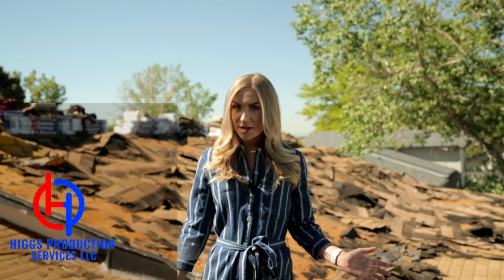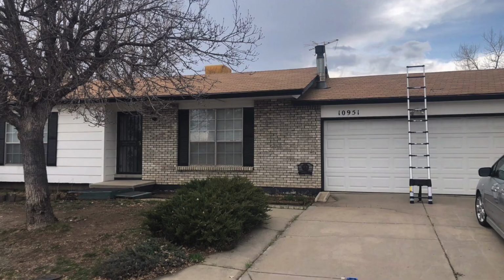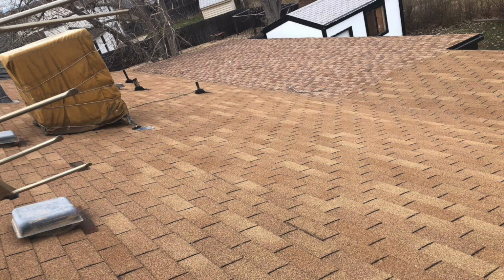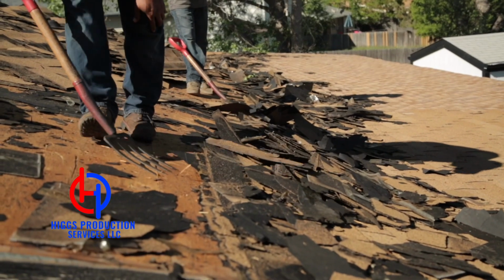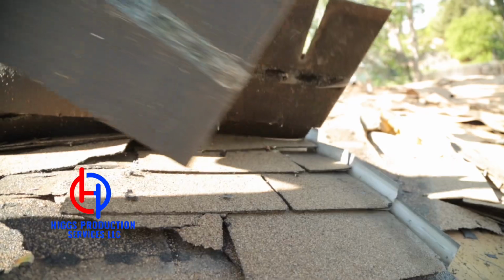Before the project starts, pictures of the home will be needed. All elevations of the building need to be properly identified. We will need pictures of the front, rear, right, and left elevation. It is important for the crew to know how many layers they'll be tearing off, so please lift the top shingle to determine the layer count.